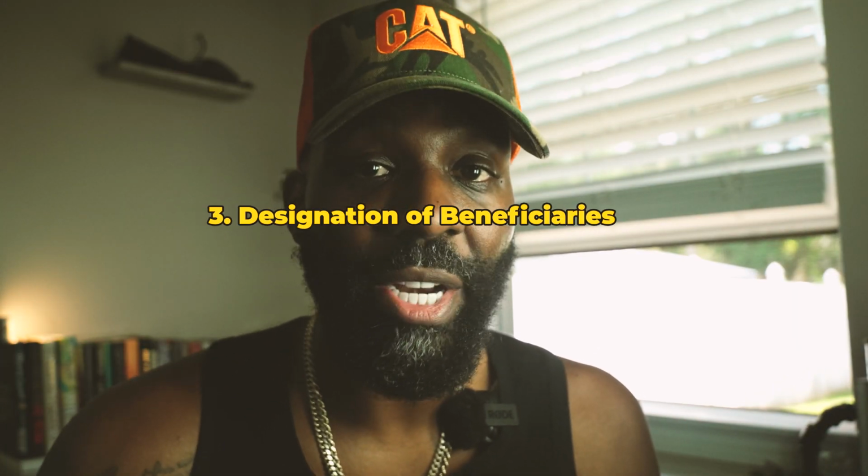Number 3, designation of beneficiaries. The grantor designates the beneficiary, and it doesn't necessarily have to always be a spouse or child. Businesses can be beneficiaries. Trusts can be beneficiaries. Or should I say, trusts that are in business can be beneficiaries, as well as individuals, family members, friends, your spouse can be a beneficiary.